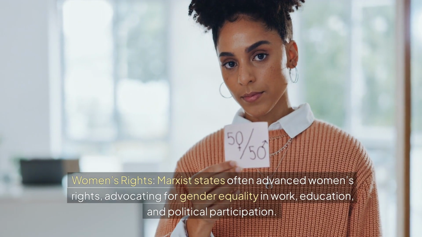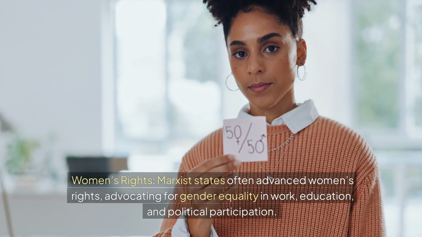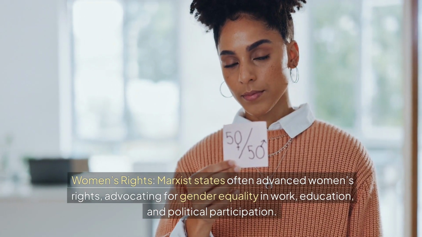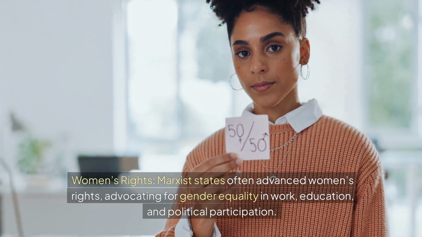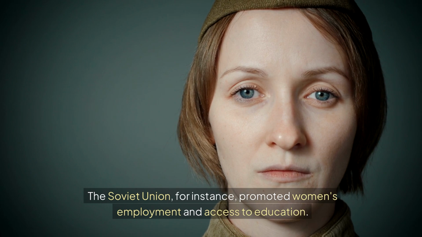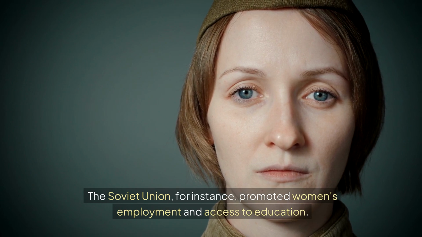Women's rights. Marxist states often advanced women's rights, advocating for gender equality in work, education, and political participation. The Soviet Union, for instance, promoted women's employment and access to education.